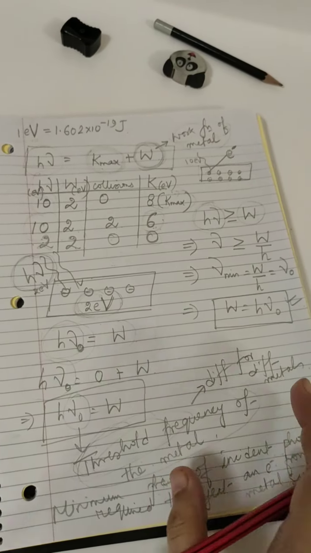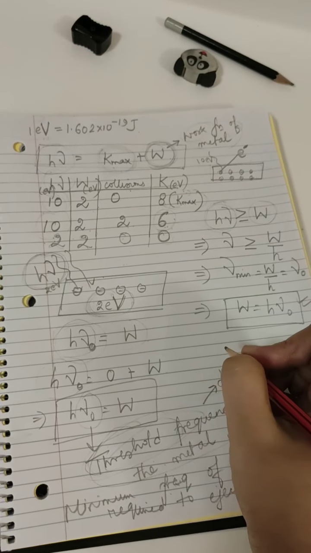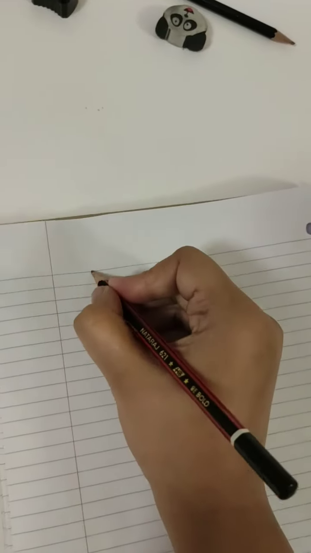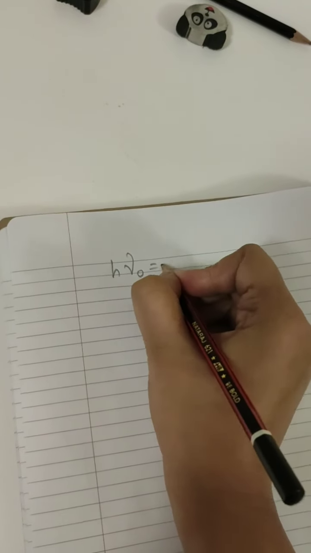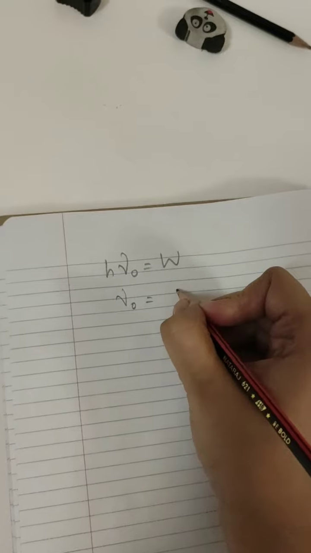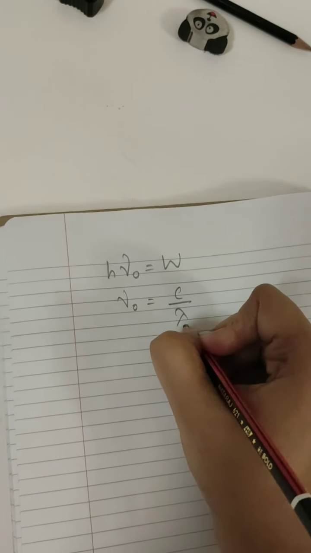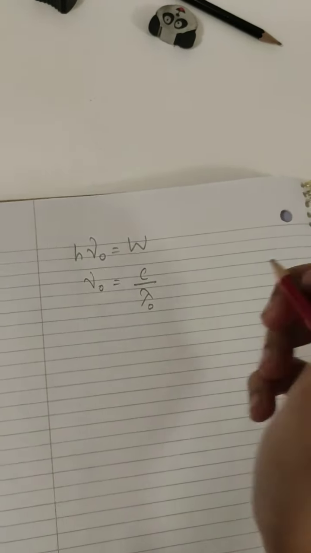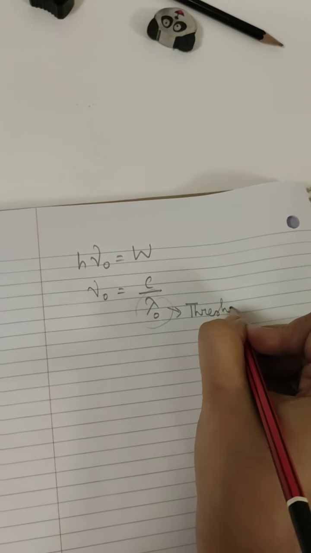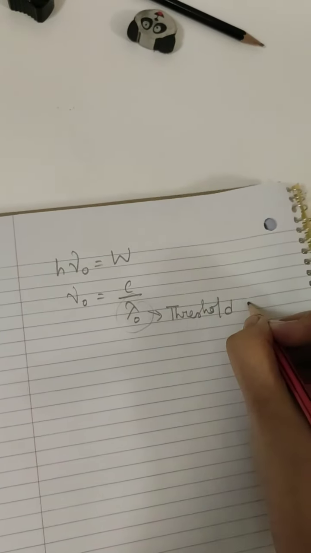Now, if the threshold frequency is nu naught, what will be the threshold wavelength? Let us see. h nu naught is the work function. When nu naught is the threshold frequency, the threshold wavelength will be c by lambda naught. Lambda naught is the threshold wavelength. It is the inverse of threshold frequency.